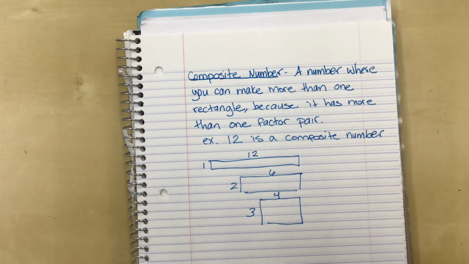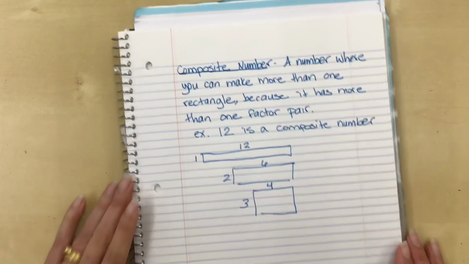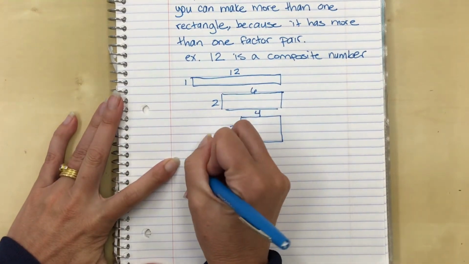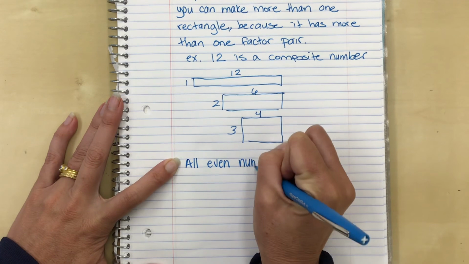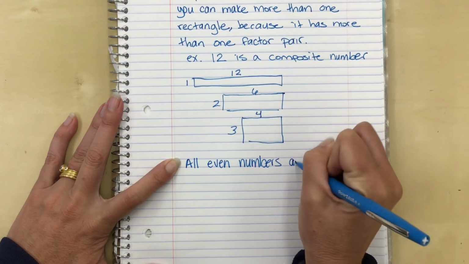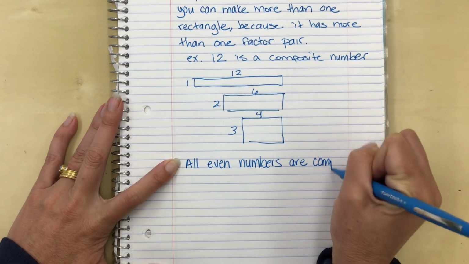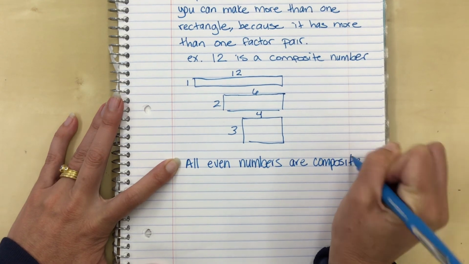So a big hint is that all even numbers are going to be composite because you can always divide it by 2. So all even numbers are composite. Except for one. Can you guess what it is?